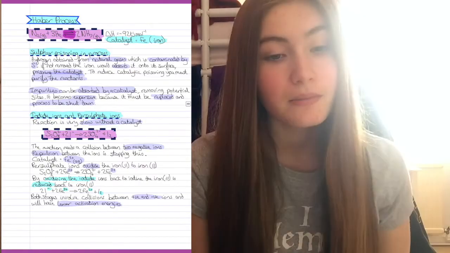Persulfate ions oxidize the iron(II) ion into iron(III). By oxidizing the iodide ions back to iodine, the iron(III) ion is reduced back to iron(II), so it's unchanged. Both stages involve collisions between positive and negative ions and will have a lower activation energy than with two negative ions.